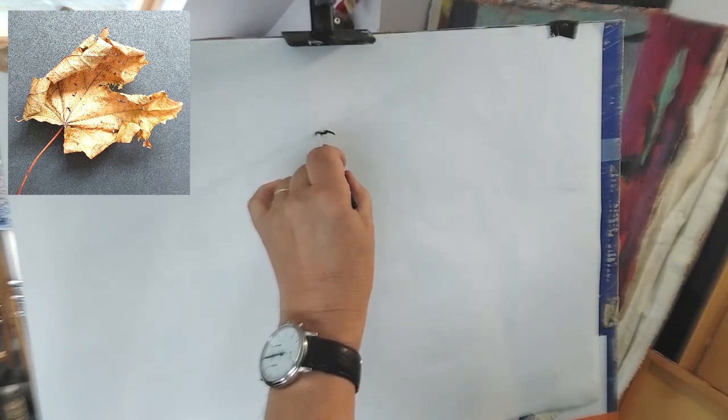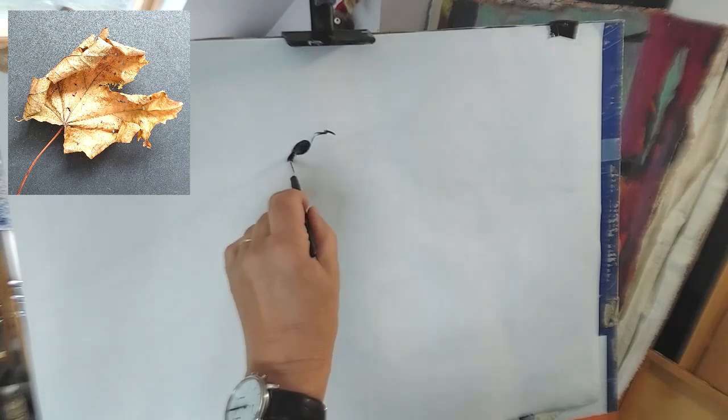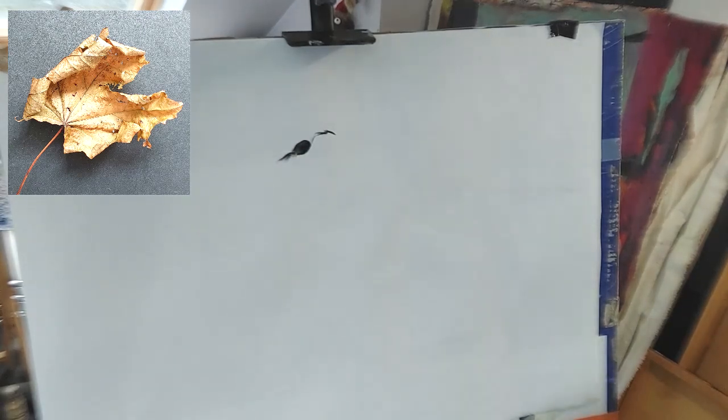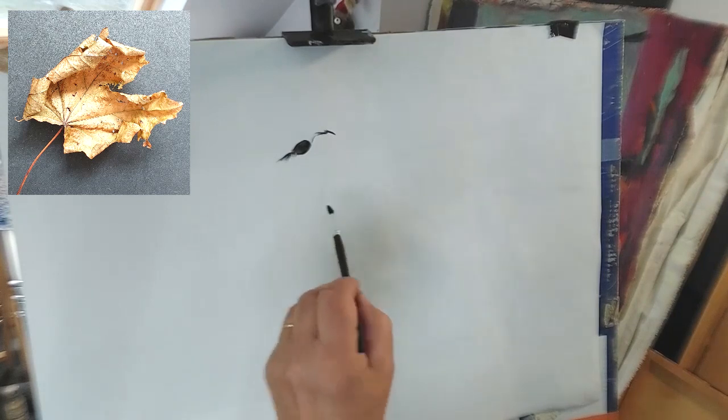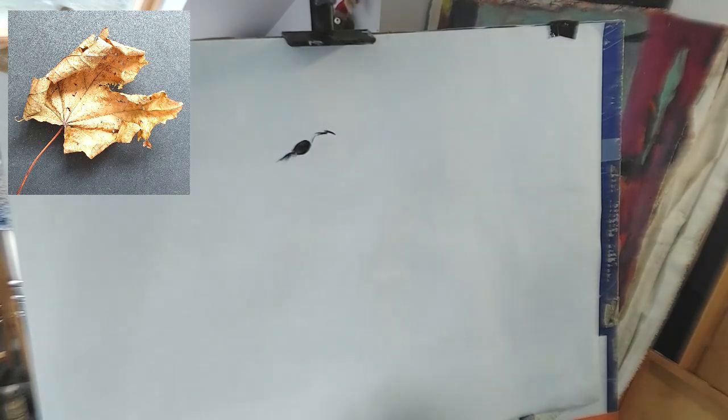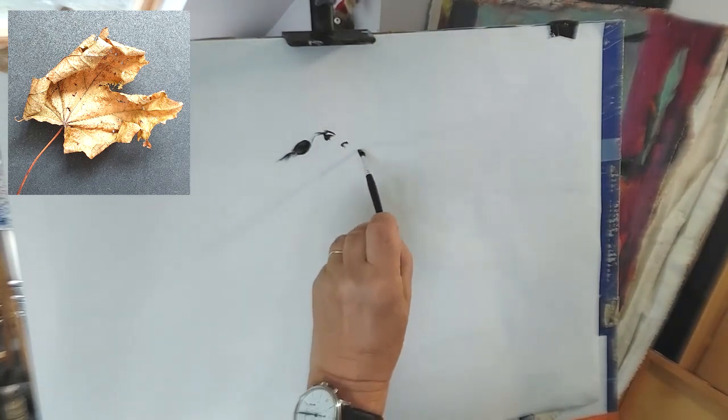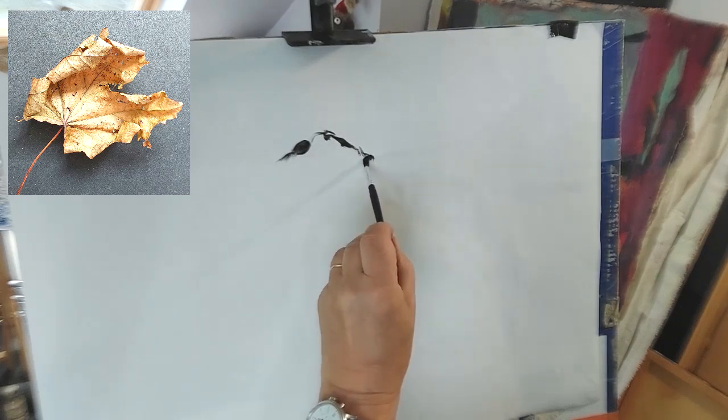which is this leaf. I'm just using, to begin with, the soft pointed round nylon brush. And one of the things is you can see that it makes a very thin line, and it can make a thicker line with the point that's actually on it. So I'm loading it with just black paint really, and what I'm going to do is think about the edges of the subject, because what I notice is that they are uneven.